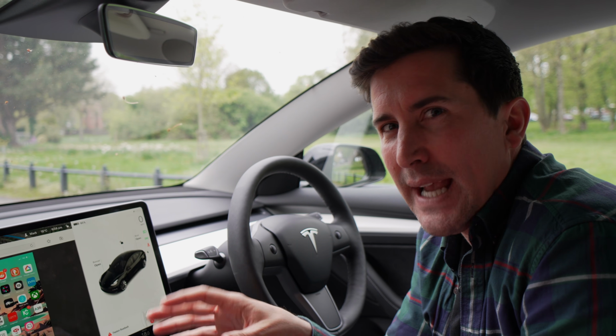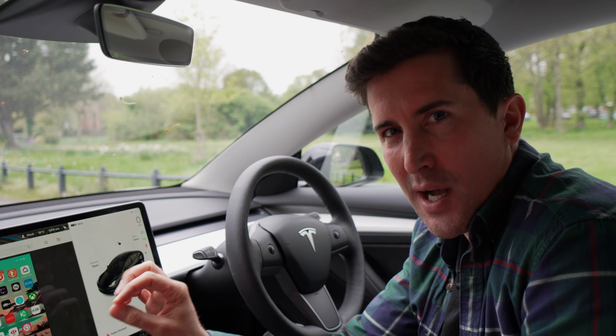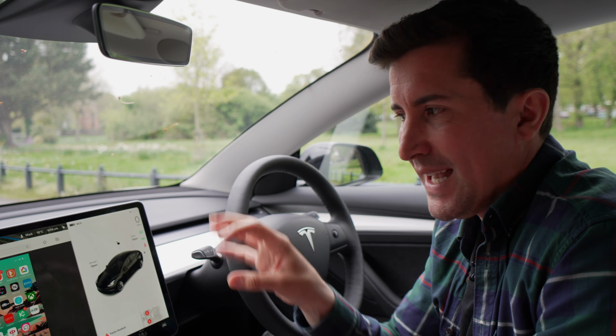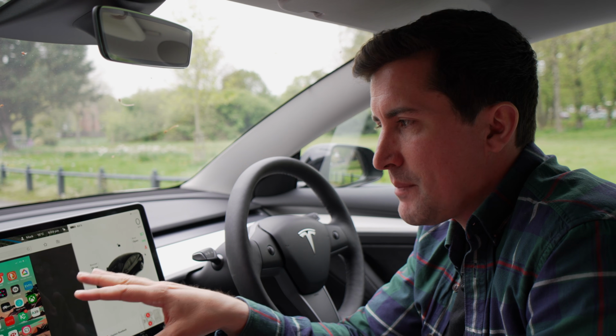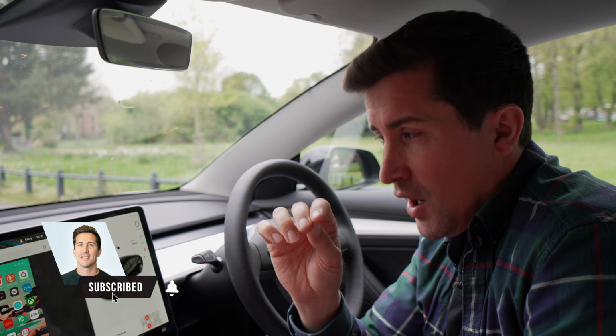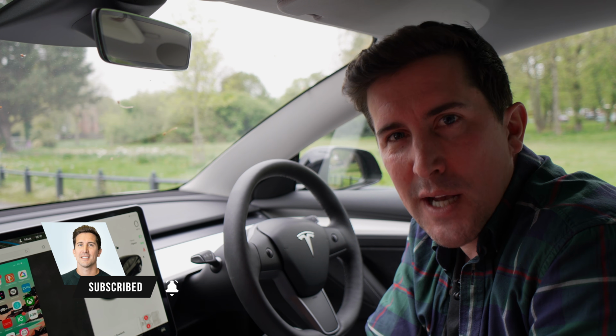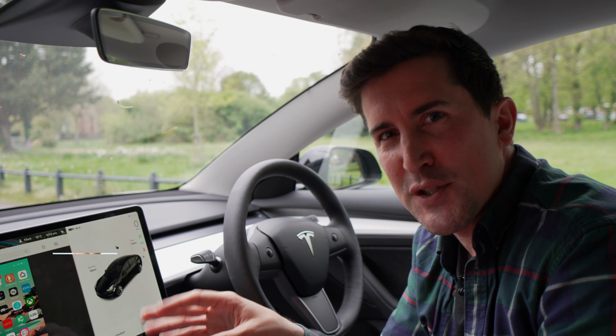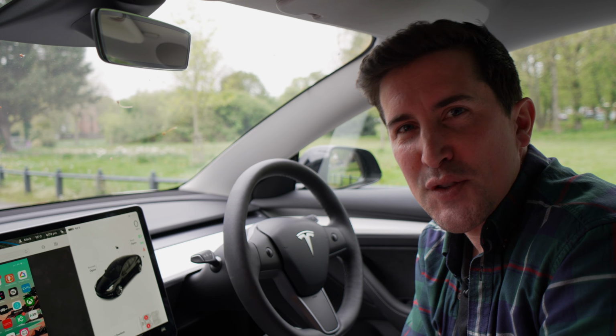So it is a way of getting Waze to display on the car. Now, of course, it's all coming from the phone. It's not linking in with your Tesla like the maps on the Google Maps are on the Tesla, but it is a way of displaying things like Waze, things like videos, things like your stocks, your documents, whatever you want to do on your car's screen.